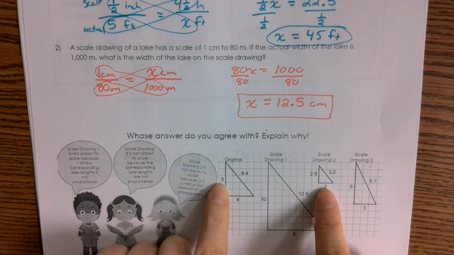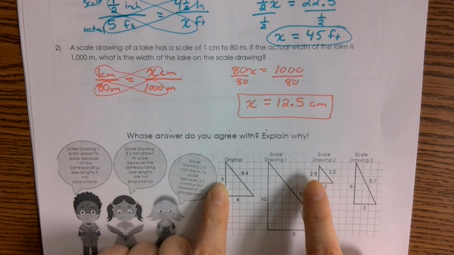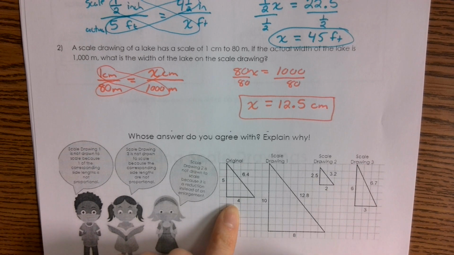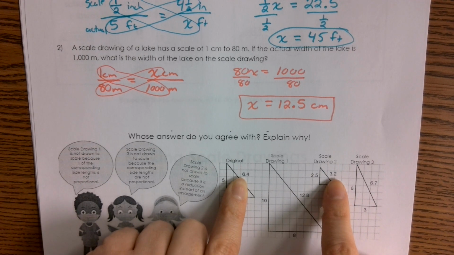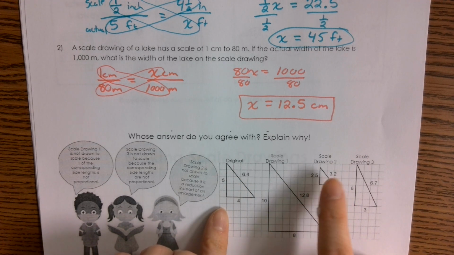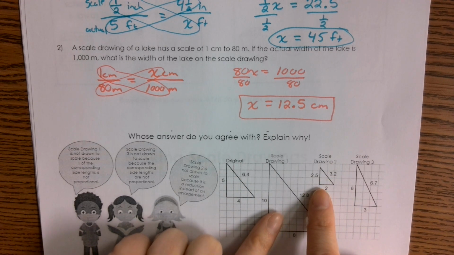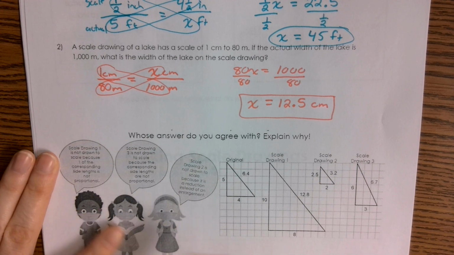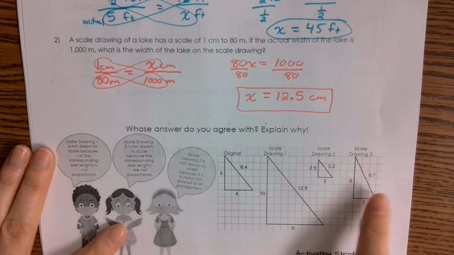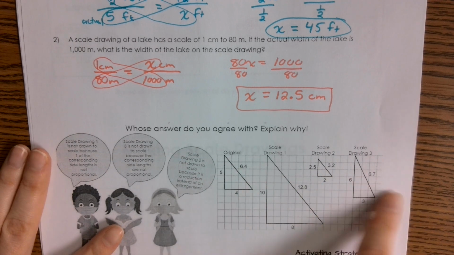If you take 5 and multiply it by 1/2, that gives you 2.5. If you take 4 and multiply it by 1/2, that gives you 2. If you take 6.4 and multiply it by 1/2, it gives you 3.2. So scale drawing 2 is a correct scale drawing. So person 3 is wrong. The only one who's correct is person number 2, who says that scale drawing number 3 is not going to be a scale drawing because nothing is proportional.